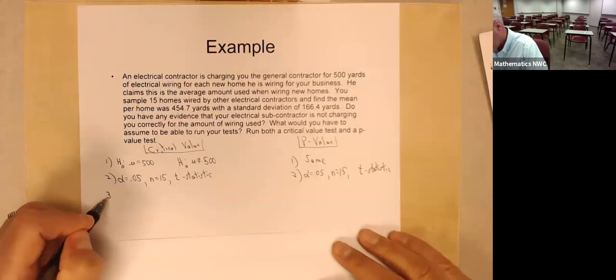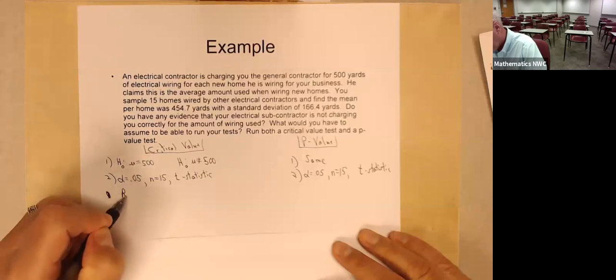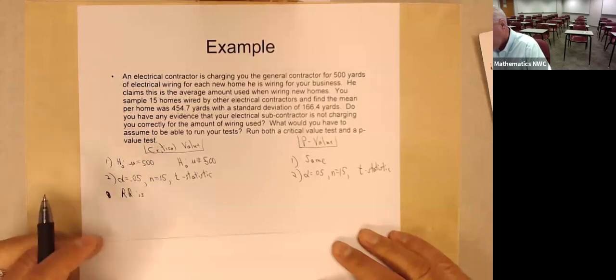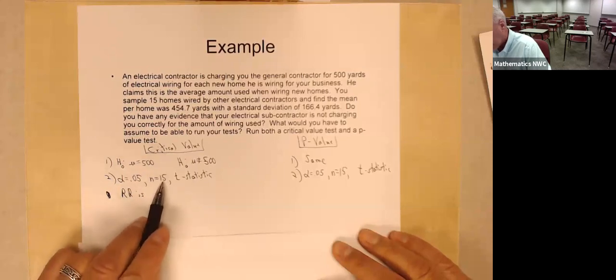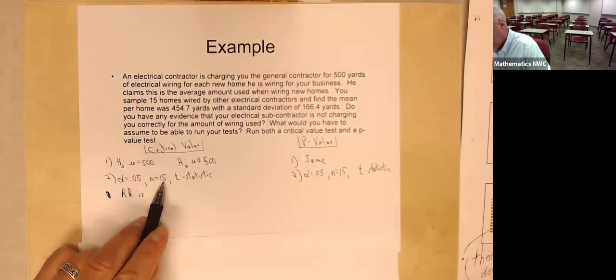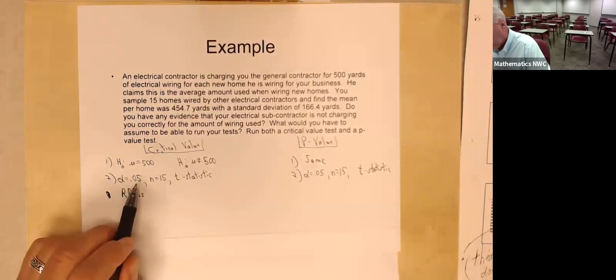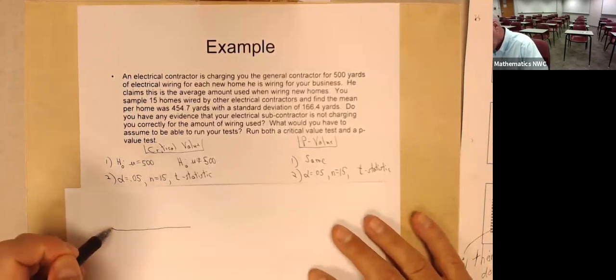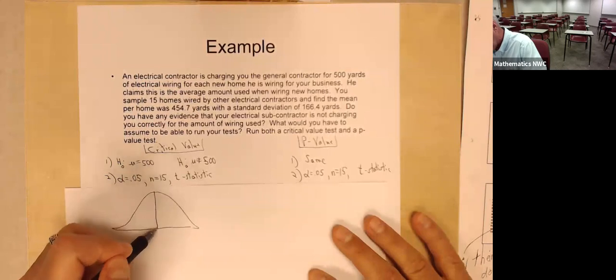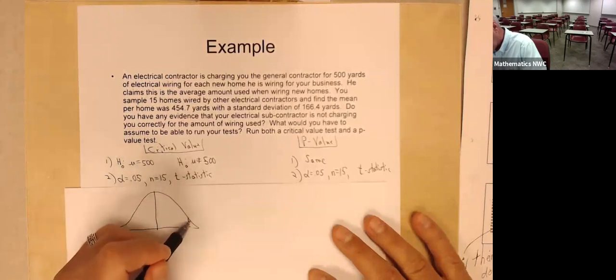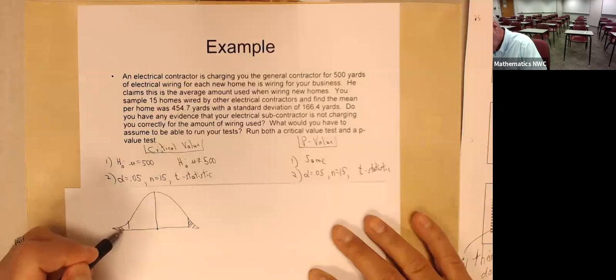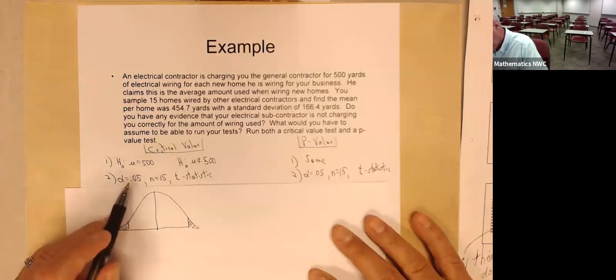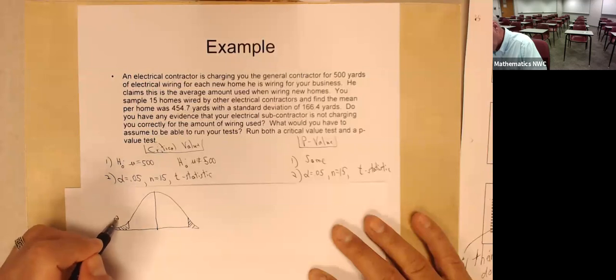Step number 3. I'm sorry, before I do that, I need to get my rejection region. Okay, I'm going to be in row 14 again. Happens to be the same one that I did last time. N minus 1, 15 minus 1 is row 14. I'm going to take my alpha and split it into 2 tails. So again, you don't need this drawing, but it might help you understand what I'm looking at. My rejection regions are this tail and this tail. The alpha is split into each one of those.